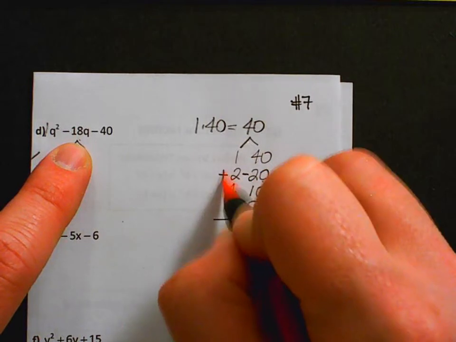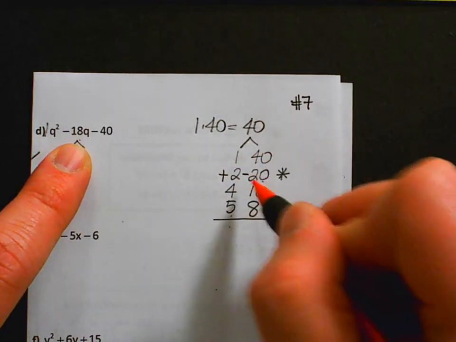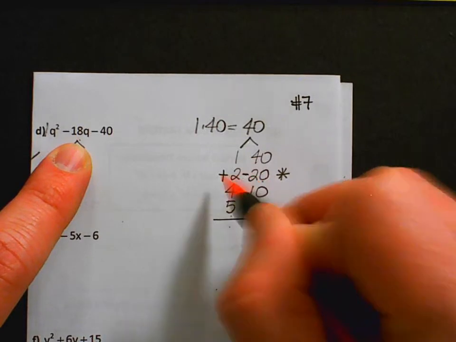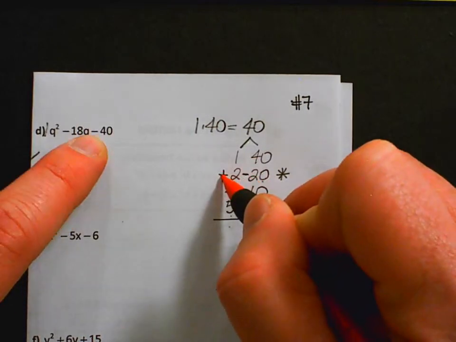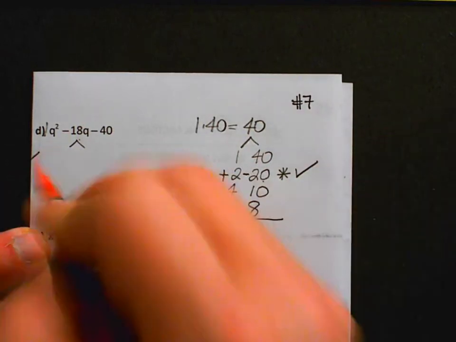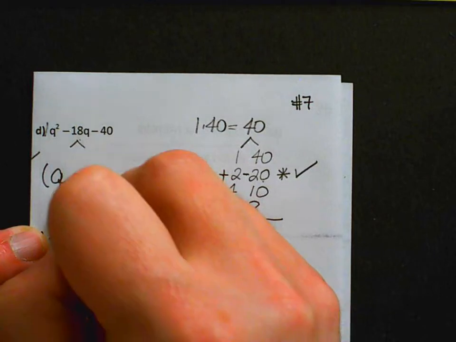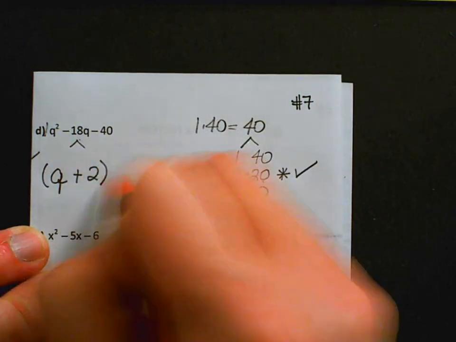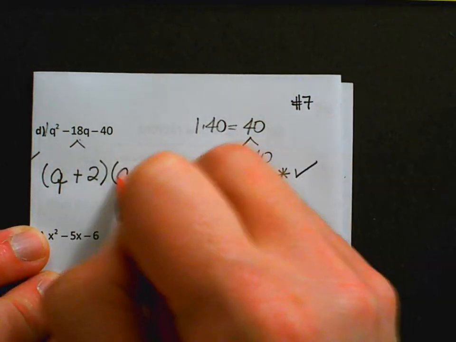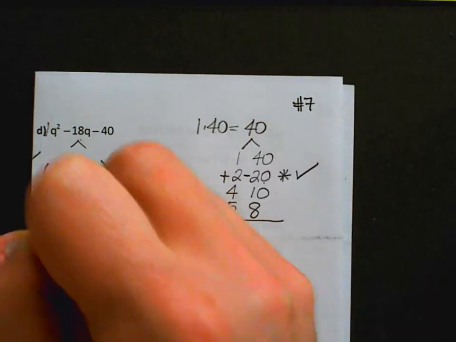So now, final check. Negative times a positive, does it give me the last sign? Yes, it does. So that means that passes the test. So my answer is going to be Q plus 2, Q minus 20. And that's our answer for this problem.